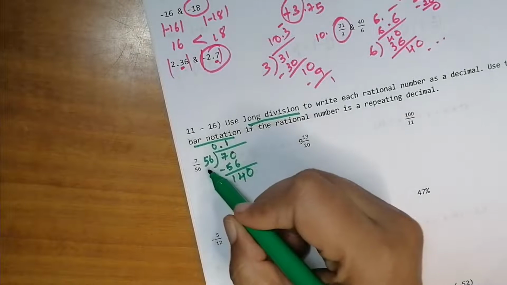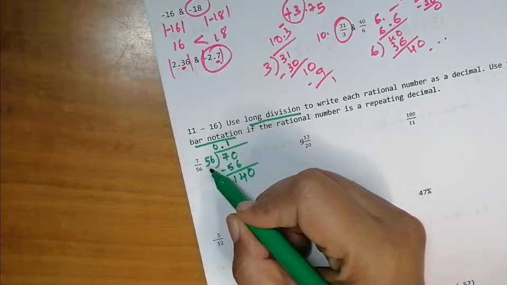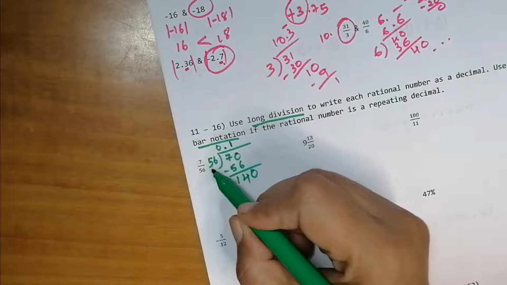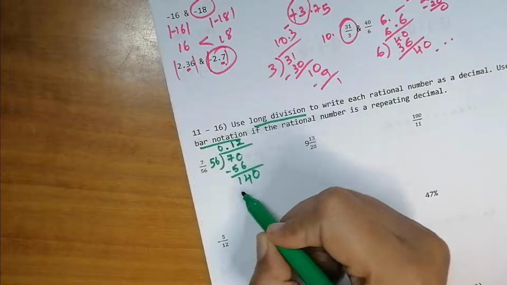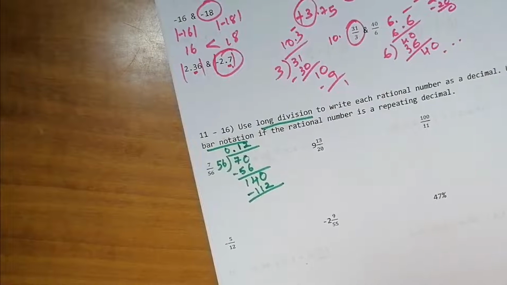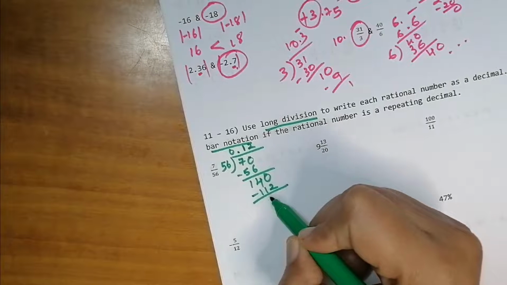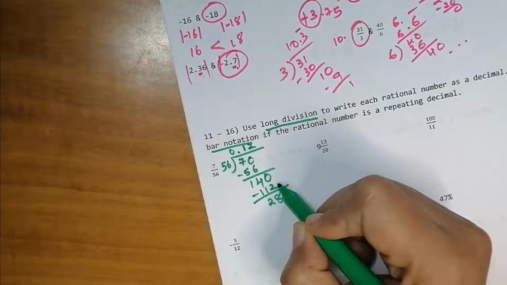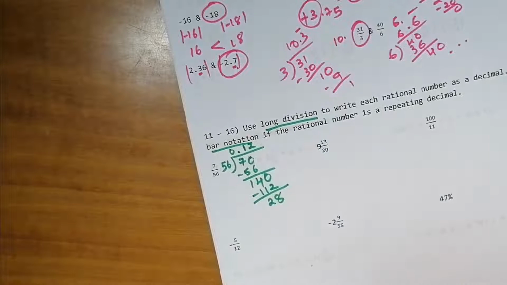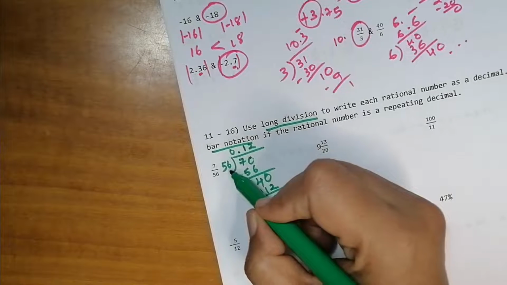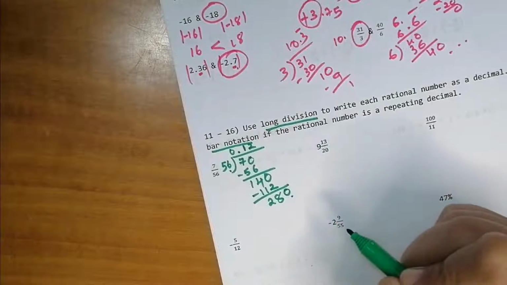Now 56. You know 50 times 2 is 100, right? And 6 times 2 is 12. So 56 times 2 will be 112. Okay? So you've got to start doing your mental math now. So this gives us the remainder of 28. 112, right? 12 plus 8, 20. 20 plus 20, 40. So that's how you have 2, 8 here, 28. 0. Okay? Now, this is 6 and this is 0, right?